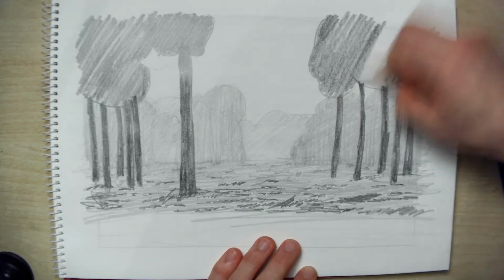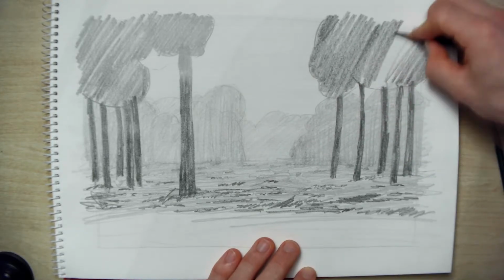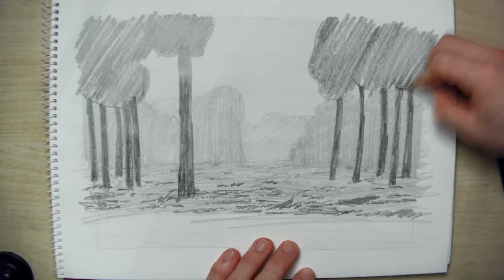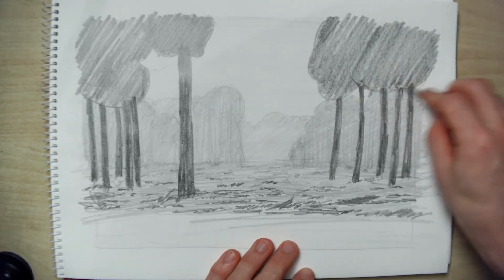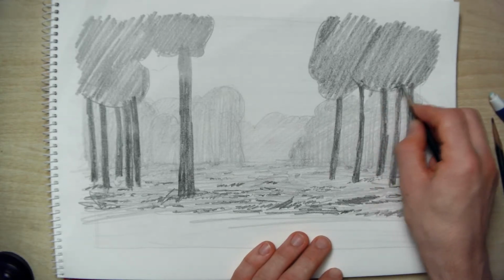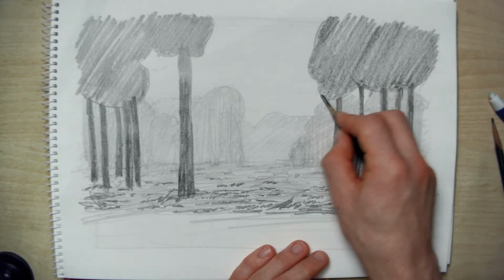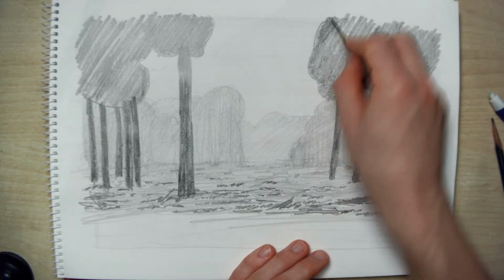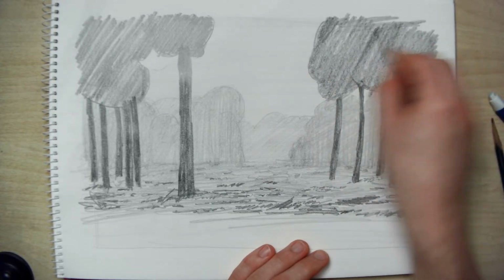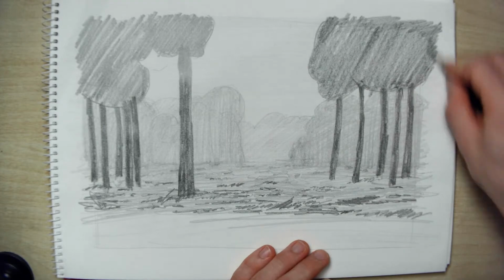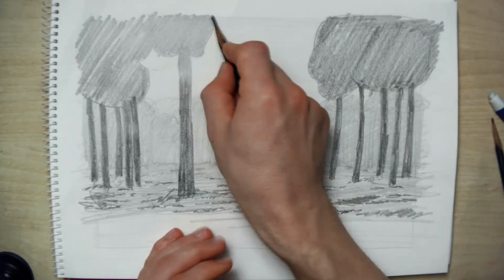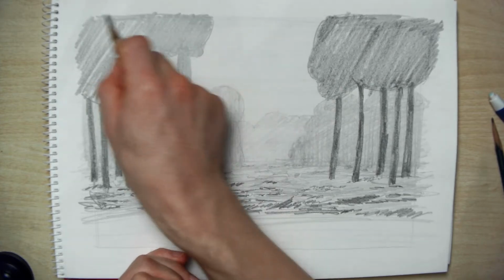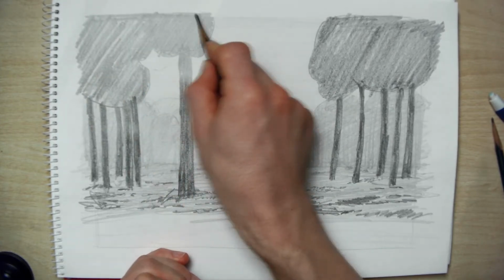But since I'm just blocking in this one value, I don't have to really worry about contrast. Okay. I wanted to avoid drawing over the line, but when you're doing this sketchy type drawing, it sometimes happens. Okay, go over here.